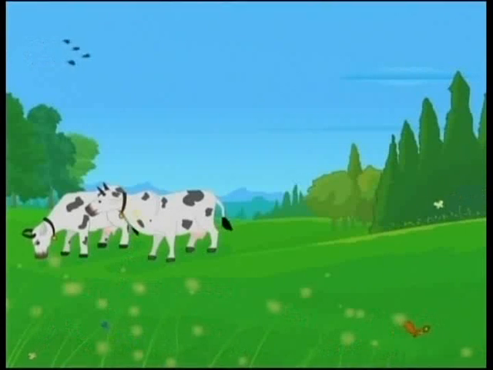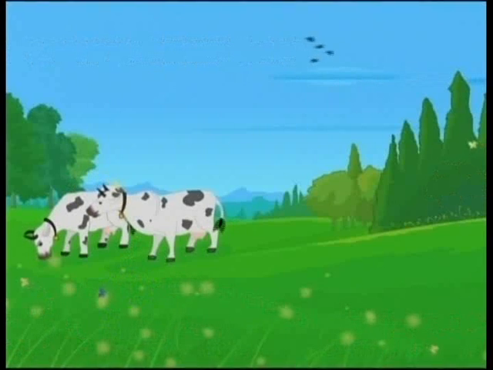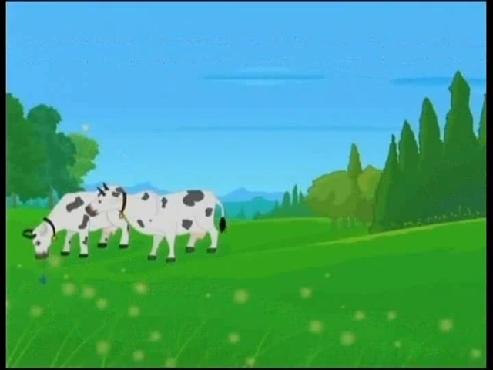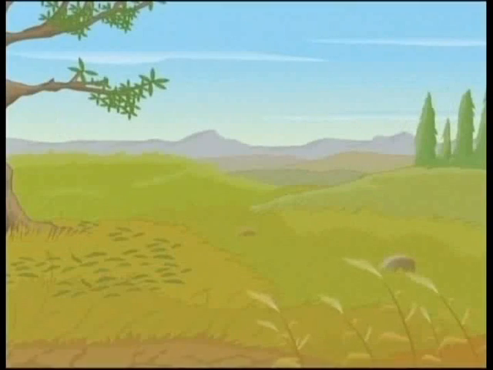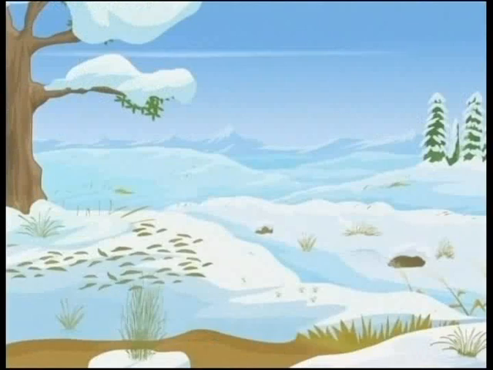These lush green grasslands are a part of the biome called the temperate grassland. The word temperate represents the weather of the grasslands, where the summers can be warm and winters chilly.